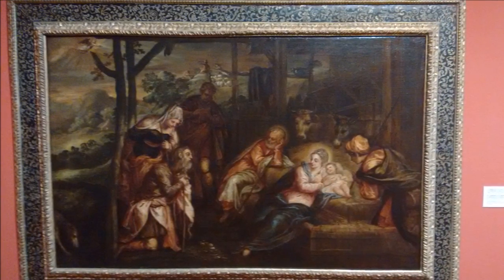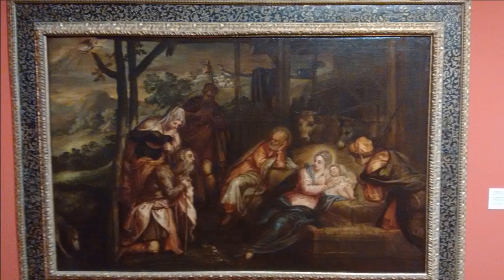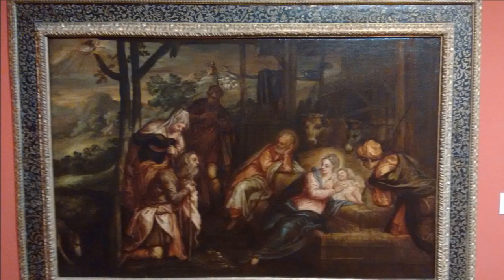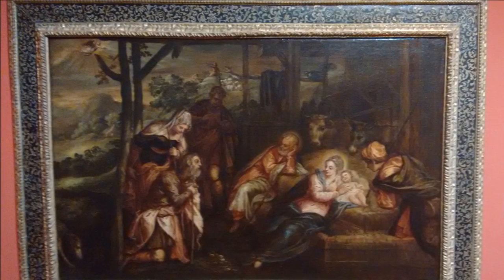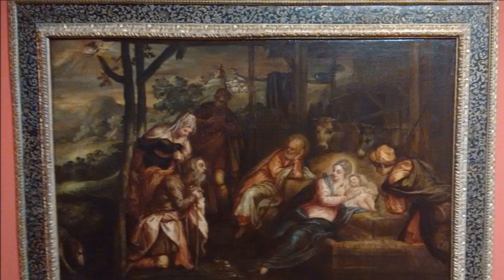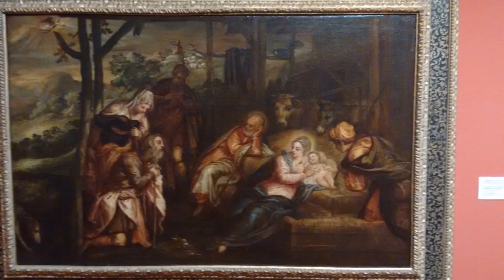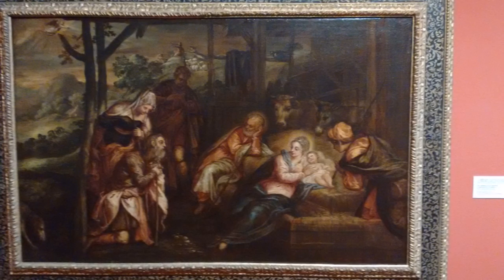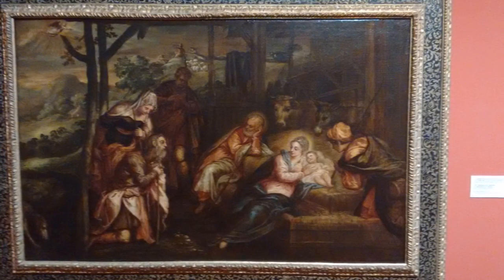Moving to the next element, shape, we have all of them: geometric, organic, actual, and implied. In this painting, there are a lot of organic shapes that are the people, the mountains, the animals, and also geometric ones, like the straws.